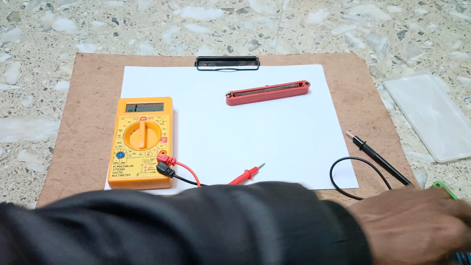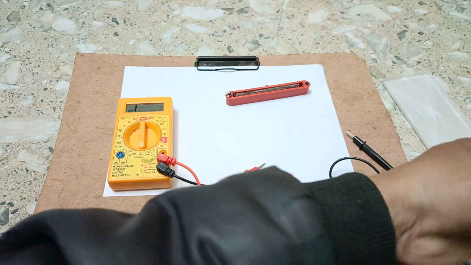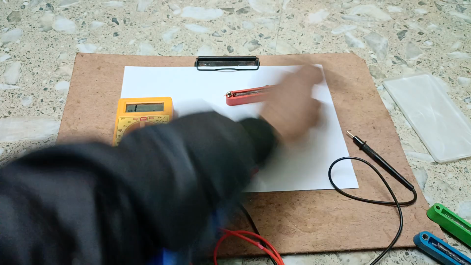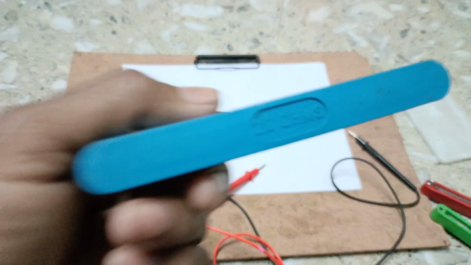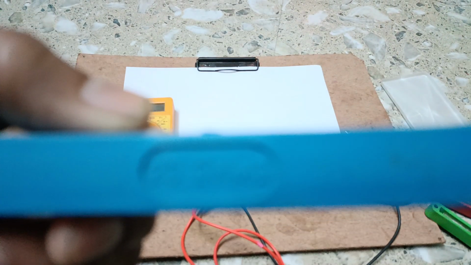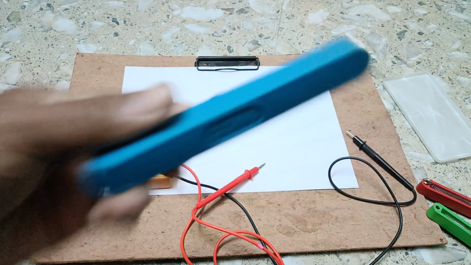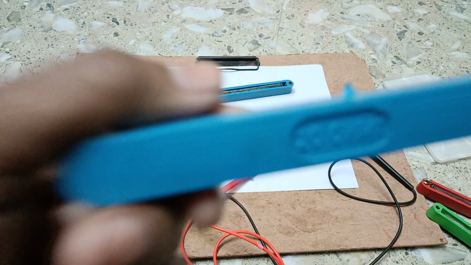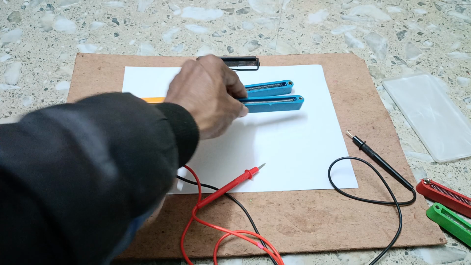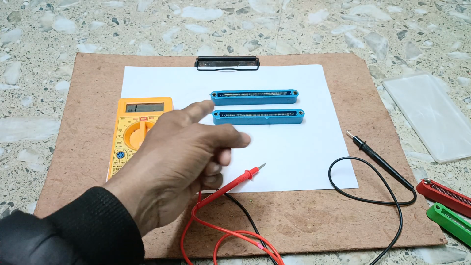You see this is 10 ohm and it is also 10 ohm. It is 20 ohm. Let us take 10 ohm. This is 10 ohm. We are taking this one, the blue one. You see here it is 20 ohm. Right, you can see here it is 20 ohm and this blue one is also 20 ohm, right?